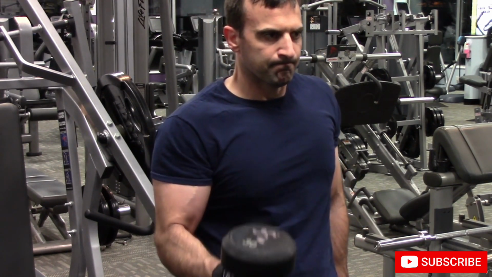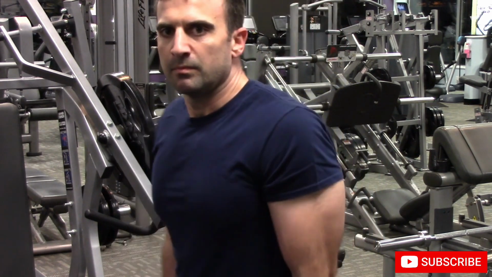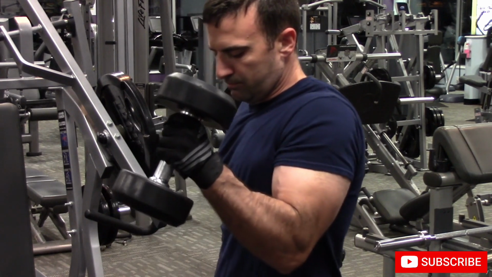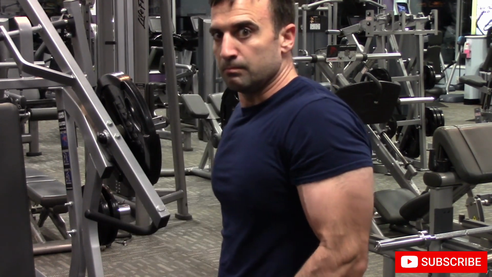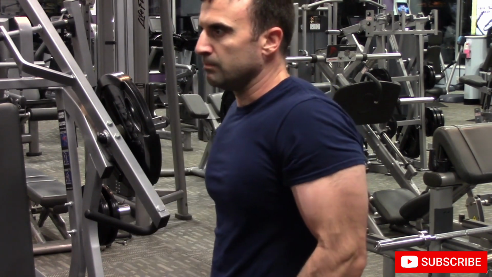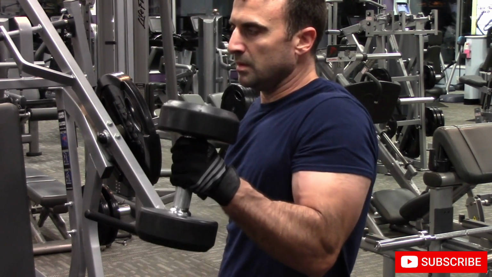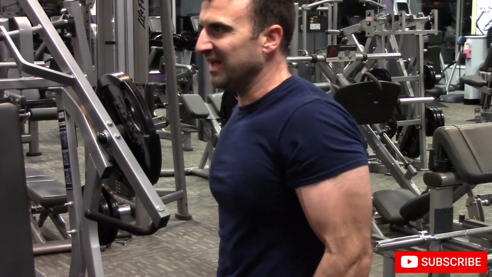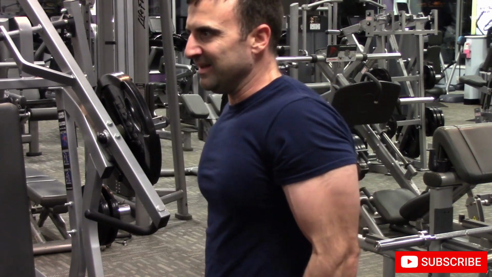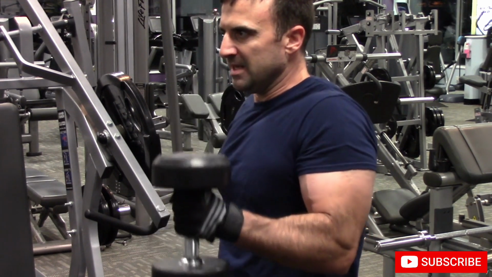Again, I'm not using momentum. I'm not using my shoulders or back. I'm not swaying too much. Instead, I'm lifting the weight in a slow and controlled manner. I'm going down using a 3-2-1 count. 3, 2, 1. And I'm using a smooth movement, really focusing on the bicep muscle. I'm not cheating at all.